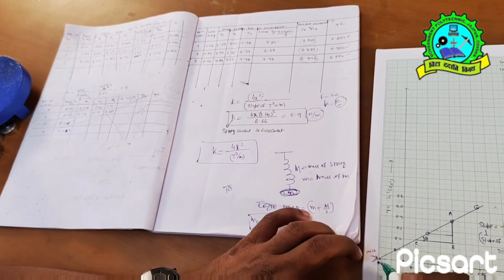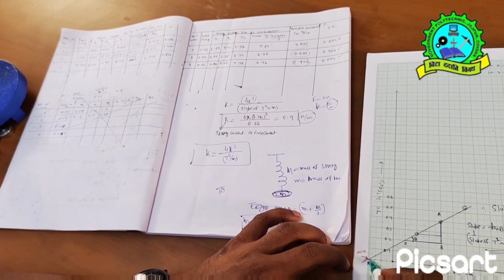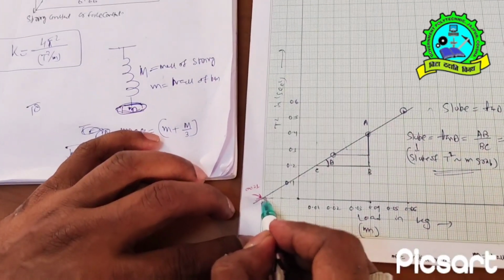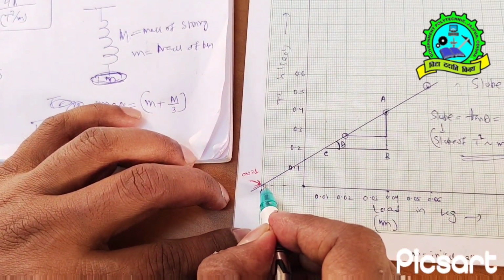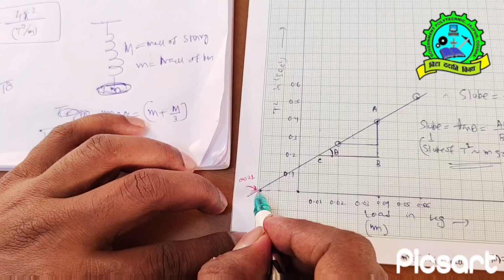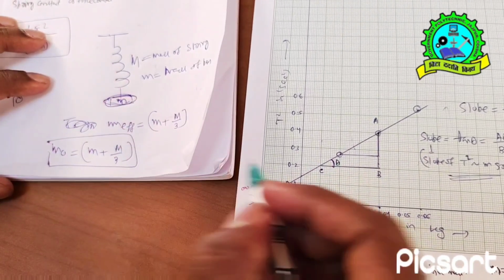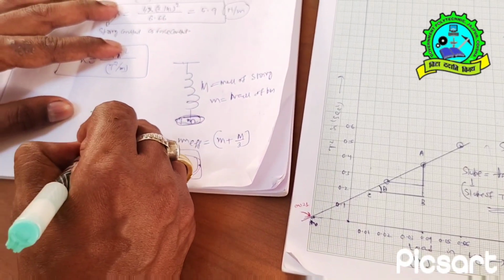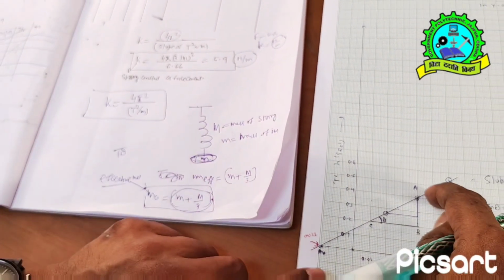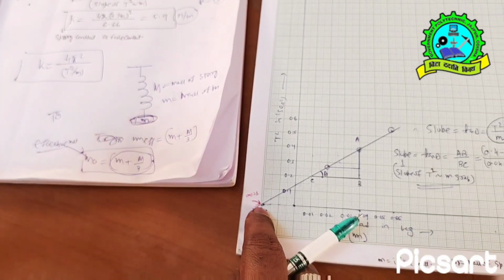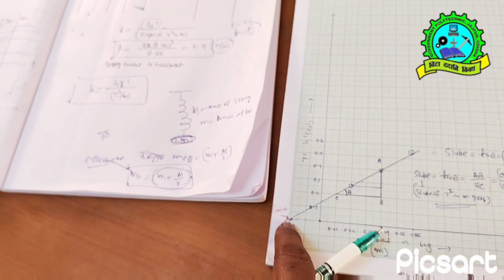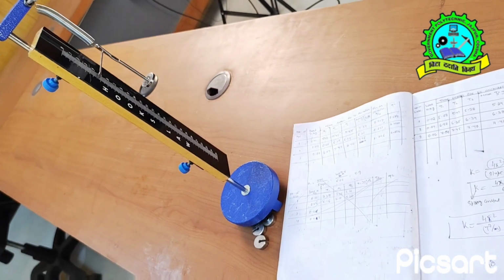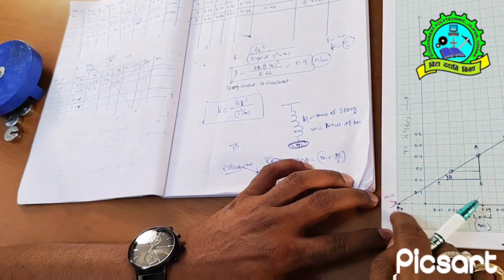The intercept is found to be 0.021 kg. So the effective mass is 0.021, that is the negative x intercept. The negative x intercept is nothing but the effective mass. The effective mass, meaning the mass of the spring plus the mass of the pan on which the loads are placed, is calculated from the negative intercept along the x-axis.